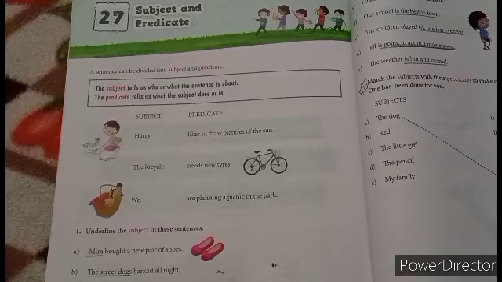Now, we are planning a picnic in the park. Here we is what? Subject. Are planning a picnic in the park is what? Predicate.